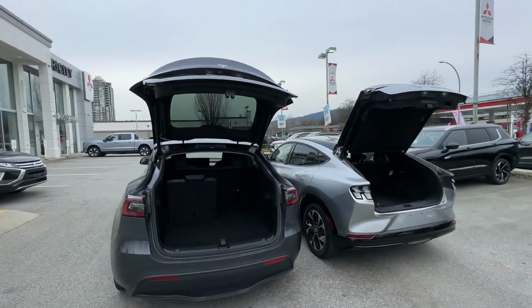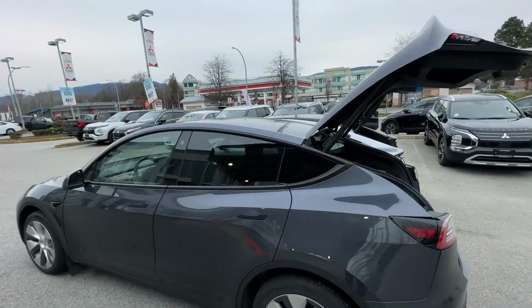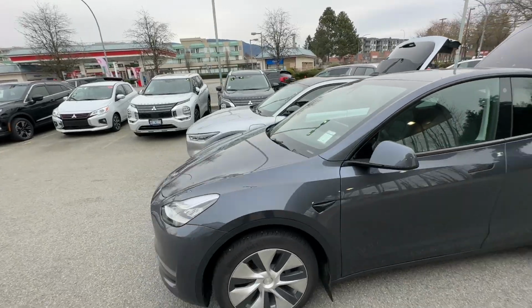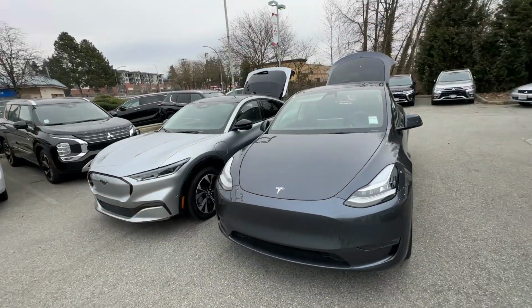So there we go. We just checked out both two big competitors, Tesla Model Y and Ford Mach-E, both great SUVs, fully electric. Leave a comment which one you like better. Both are great choices. I like them both.